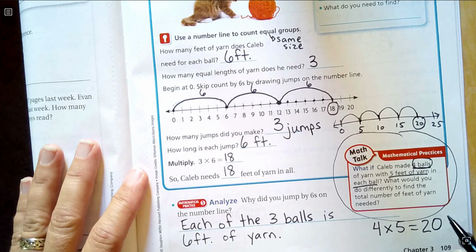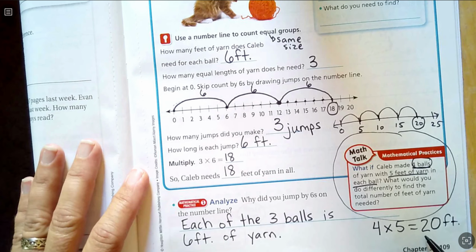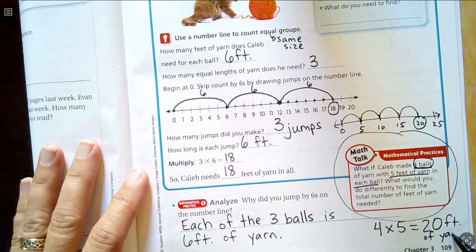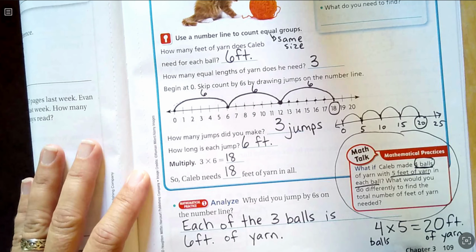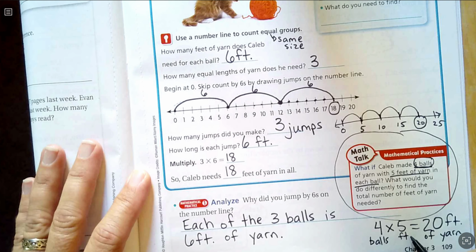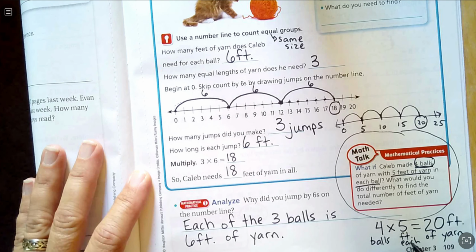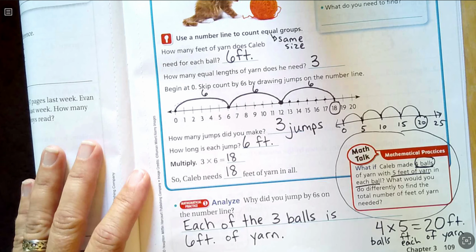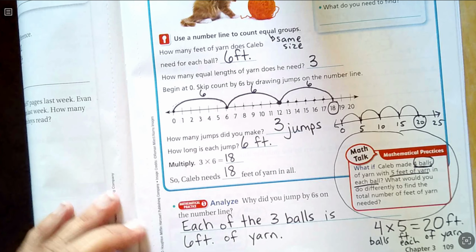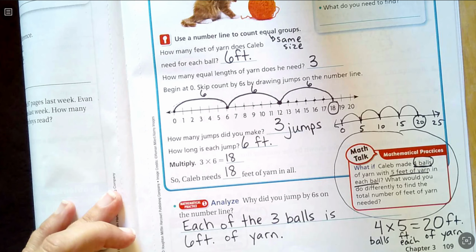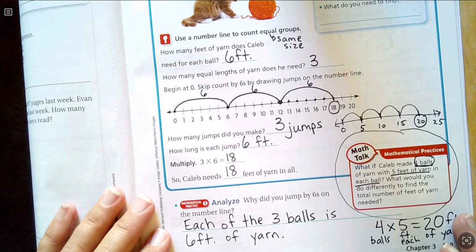So this would be 20 feet of yarn if he had 4 balls of yarn, 5 feet each. If they change the numbers of what Caleb had, change the number of balls and the number of feet in each ball, I could still solve the problem using the same strategy, right?